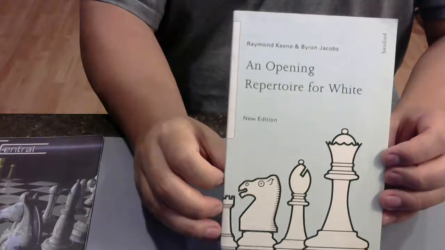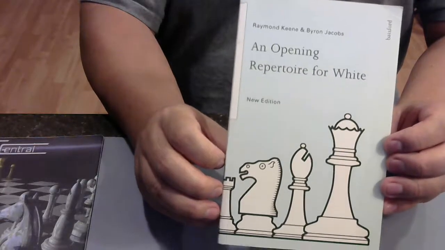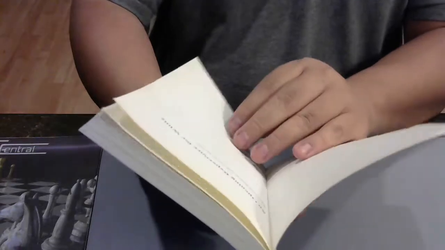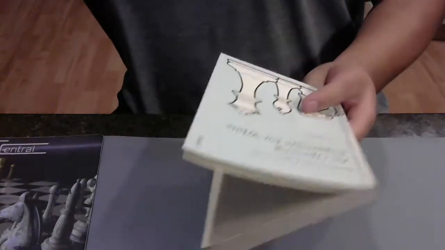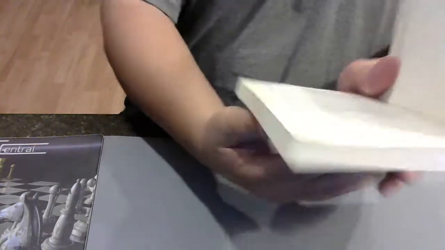An opening repertoire for white. So this is Keene and Jacob Aagaard specifically now saying it's for white. Is this the same book, retitled? I really hate when they do that. Is the other one Jacobs? No, the other one's Keene and Levy. This is Keene and Jacobs.